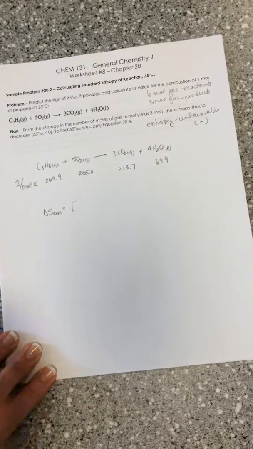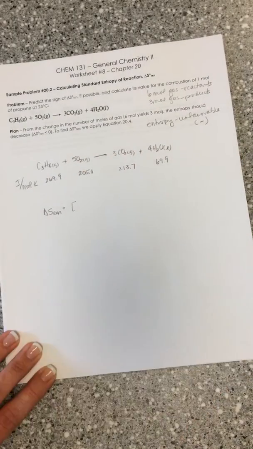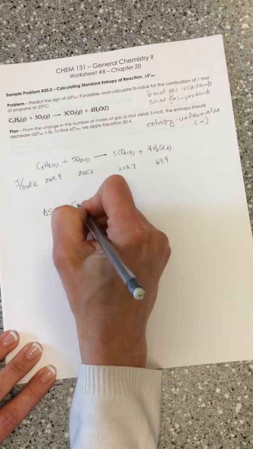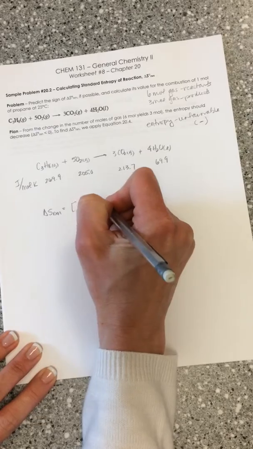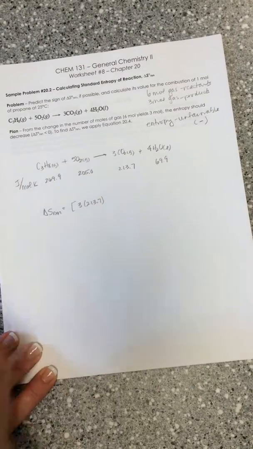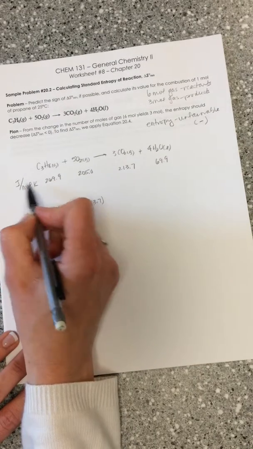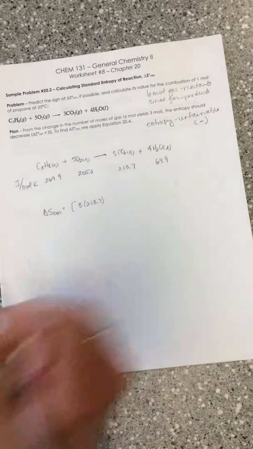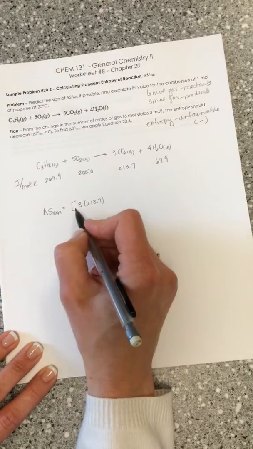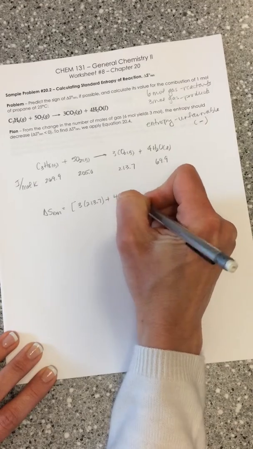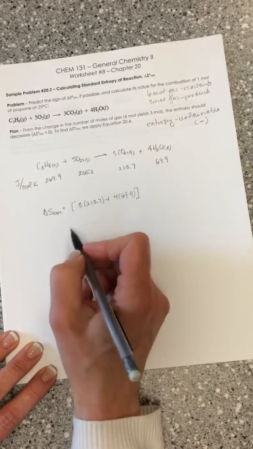So I'm going to use big brackets to kind of sum up the product terms and then the reactant terms, and then I'm going to use parentheses to kind of separate anytime I have to scale one of these values. So I have 3 moles of carbon dioxide, so I'm going to have a 3 times 213.7, and I'm going to keep my units off here just to keep my writing simple, but we're going to remember that our units when we multiply number of moles are going to be joules per Kelvin. So when we have 3 moles times units of joule per mole Kelvin, mole will cancel and I'll be left with units of joules per Kelvin.